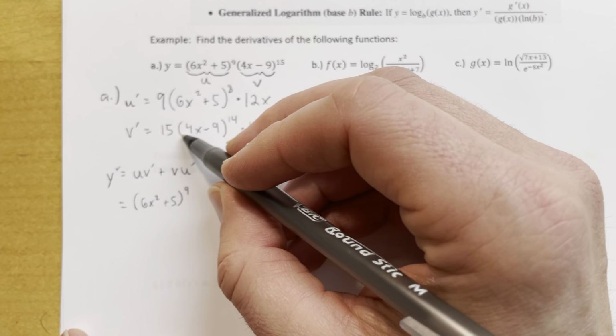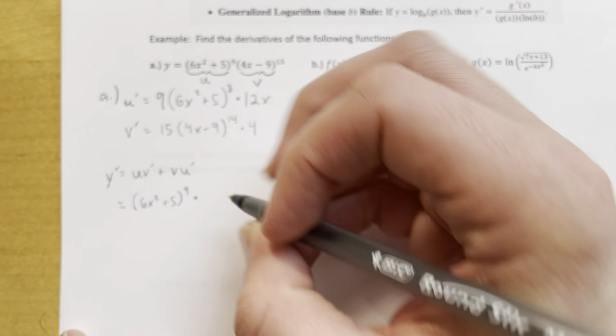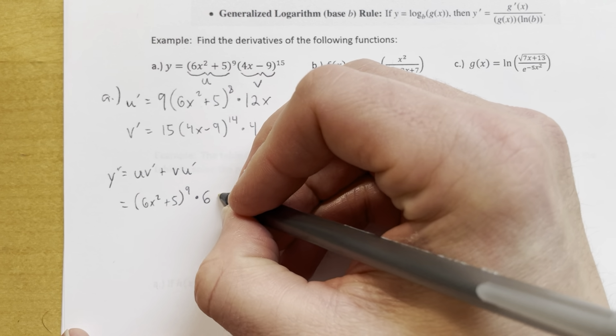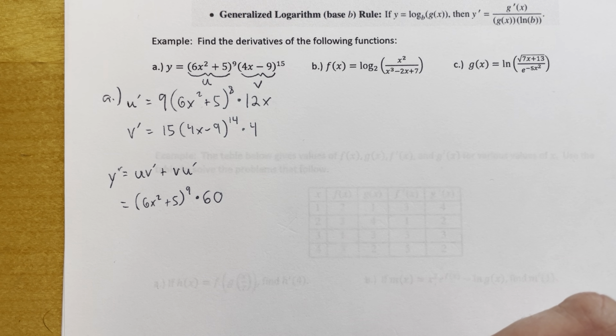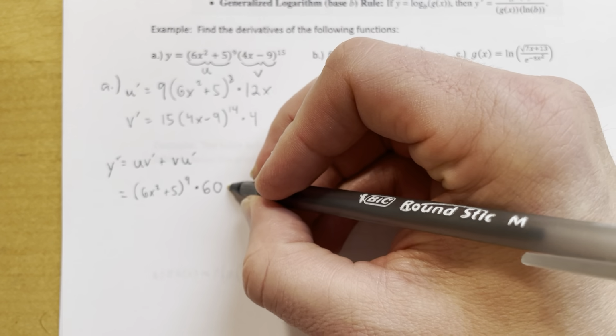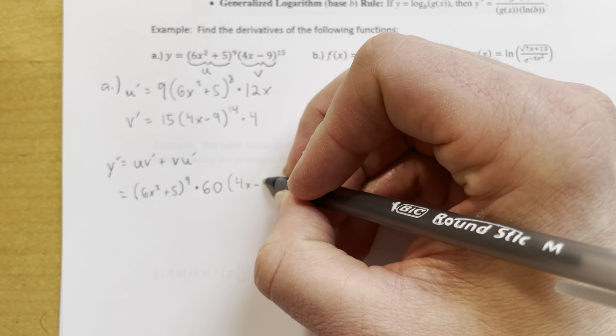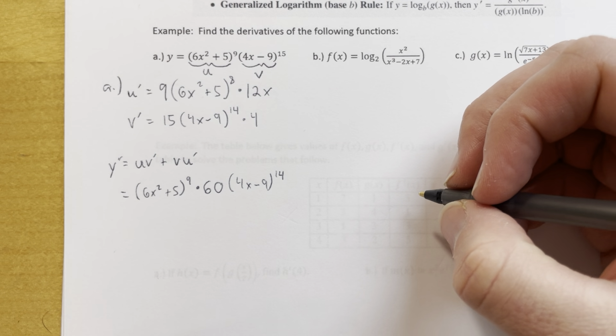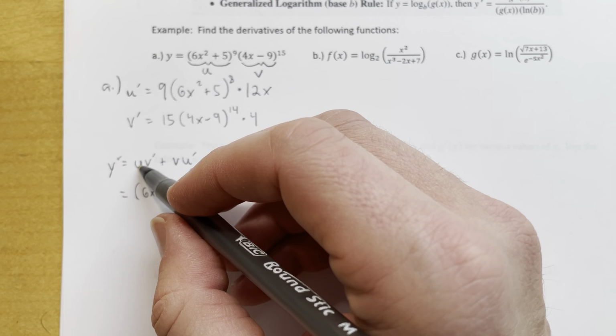V prime is this. So I'm going to go one additional step and take the 15 and the 4 and multiply those together. I'm going to write that as a 60 right there. V prime has that 60 times 4x minus 9 to the 14th power. Okay, that takes care of this first part.